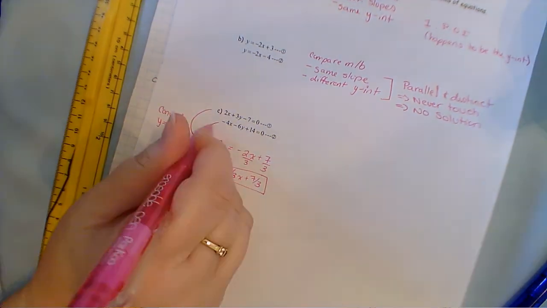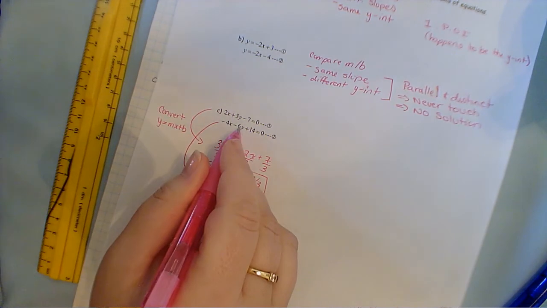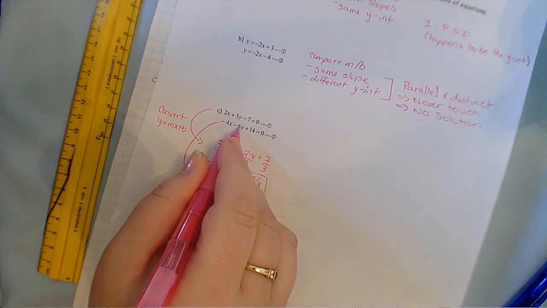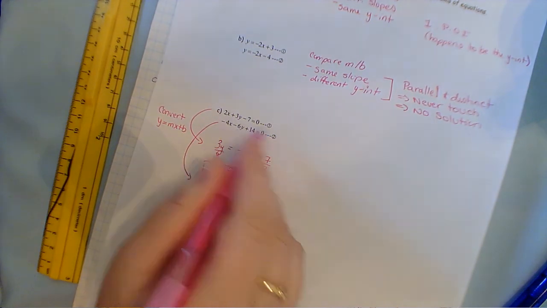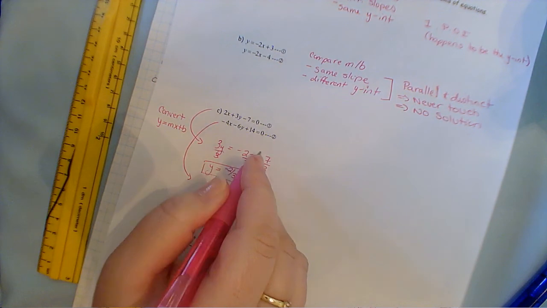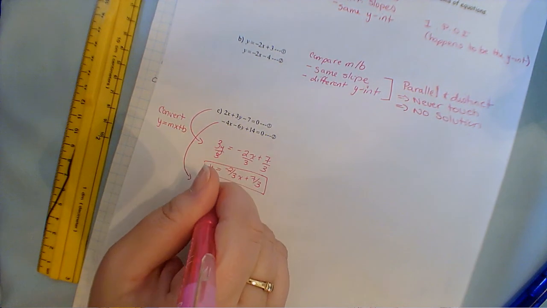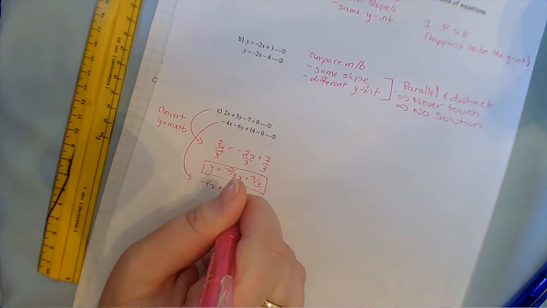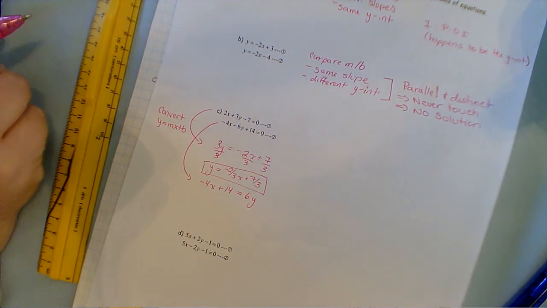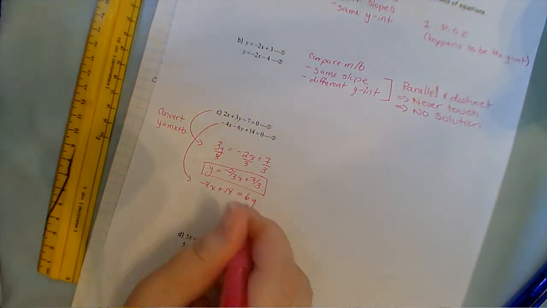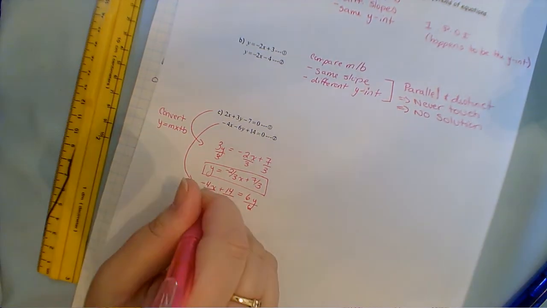Then we would do that for the second line. Again, you can keep the negative 6y on this side, or I'm going to kick out the 6y actually to the other side to get positive 6y. So the negative 4x will stay, the positive 14 will stay, giving me 6y on that side. So now he's positive. Divide by 6, divide by 6, divide by 6.